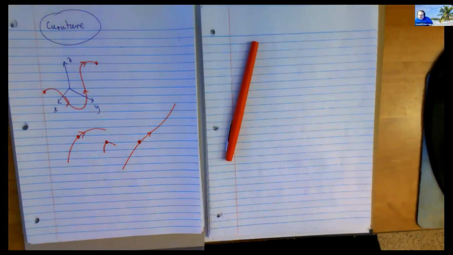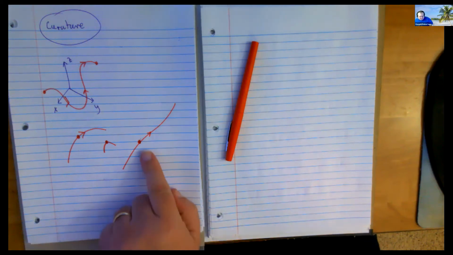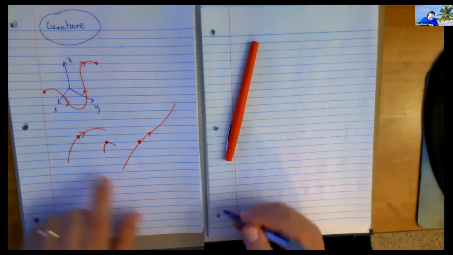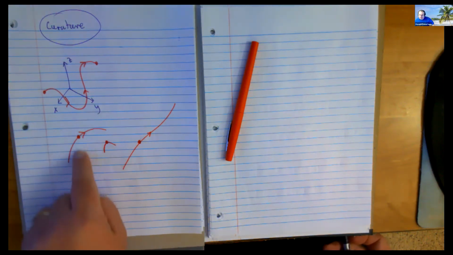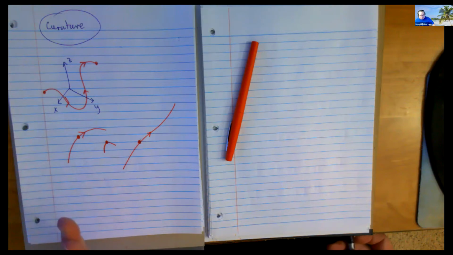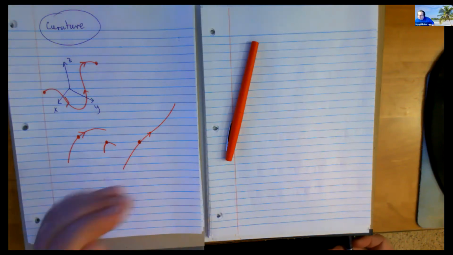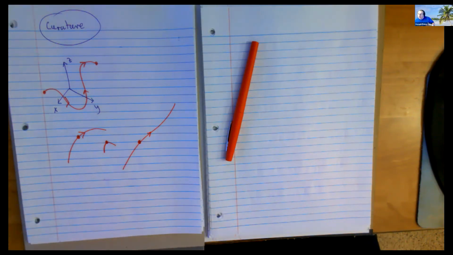In some kind of intuitive way, at this point here on the curve, isn't it not very curved? It's almost straight. This guy here is kind of middle of the road. It's got a little bit of curvature going on. And at this point here, isn't there a lot of curvature going on? So can you visualize what I mean when I say how curved is a space curve, or how curved is a vector function? Maybe I should use vector function so we don't have two curves.